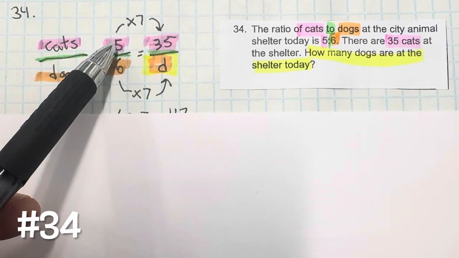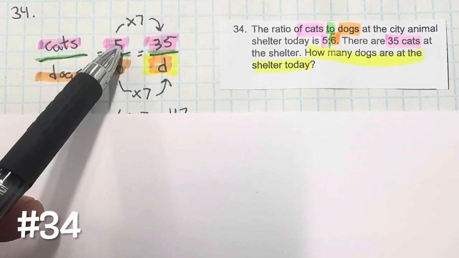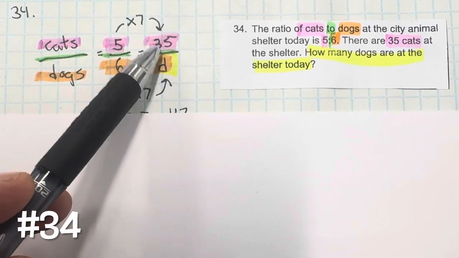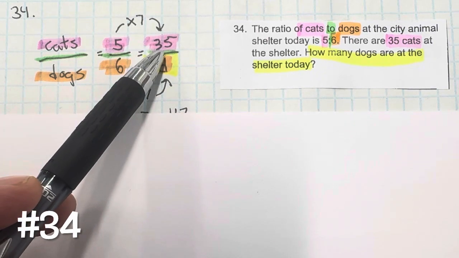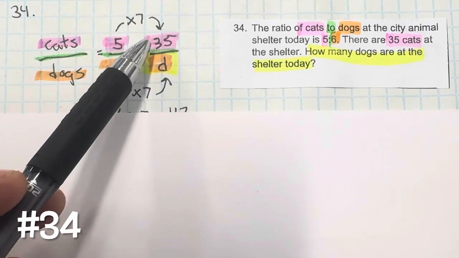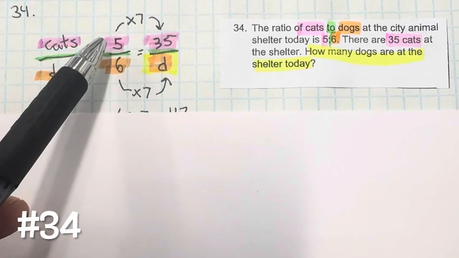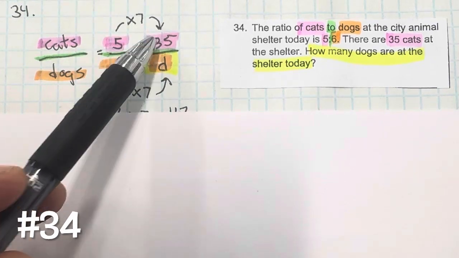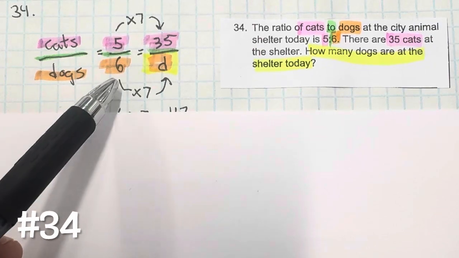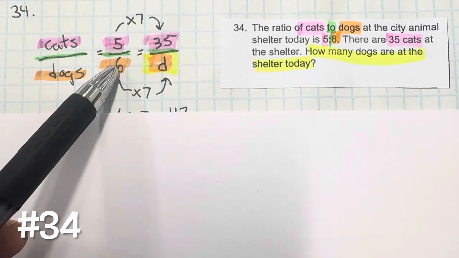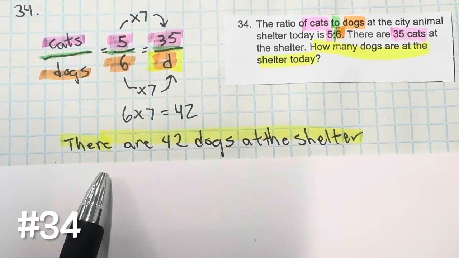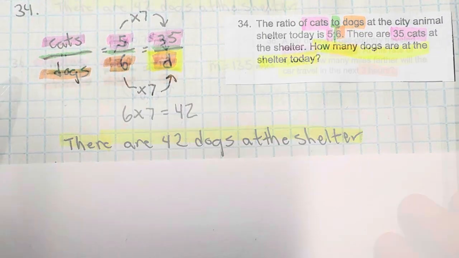And so if we look, these are equivalent ratios, so 5 multiplied by what number equals 35, and we'll use the inverse property of multiplication, which is division, to find the multiplier. 35 divided by 5 is 7. 5 times 7 is 35. So if we have 7 times the number of cats, then we have 7 times the number of dogs. So 6 multiplied by 7 equals 42. So there are 42 dogs at the shelter.